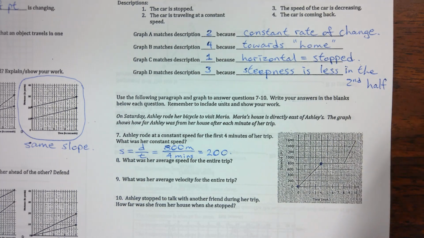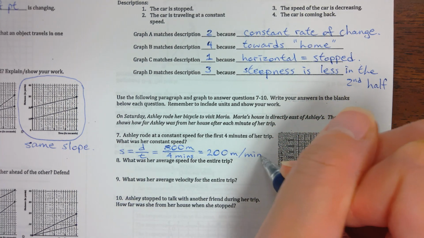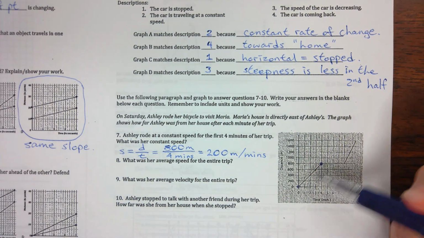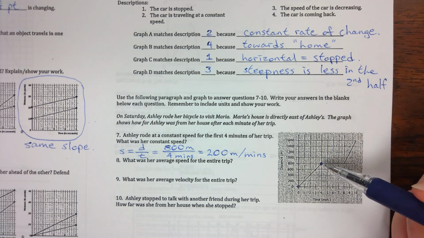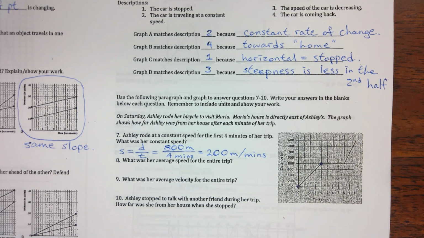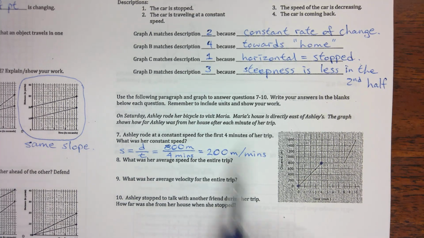200 meters per minute. That's right. I just did rise over run. So again, the slope of your line is the same as the speed in a distance-time graph. What was our average speed for the entire trip?